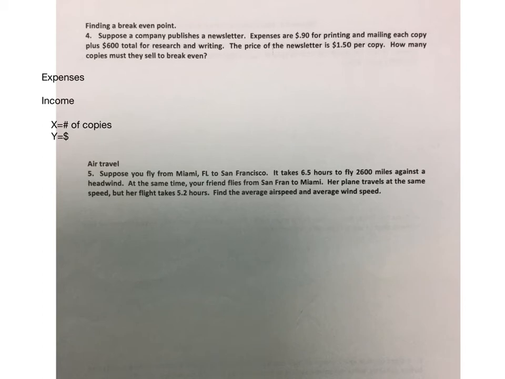So if I am looking at my expenses, then I'm going to say y equals, we are spending 90 cents per copy, plus we have to pay $600 for the research and the writing. We are also making money on each copy. We are charging $1.50 per copy. So these are my two equations.